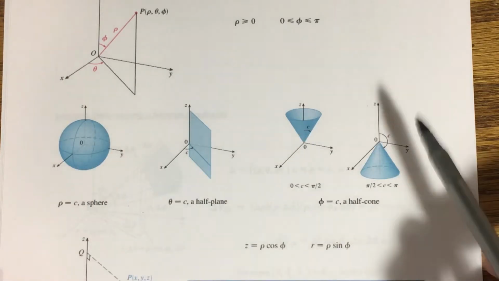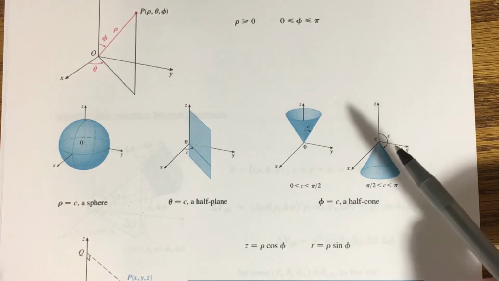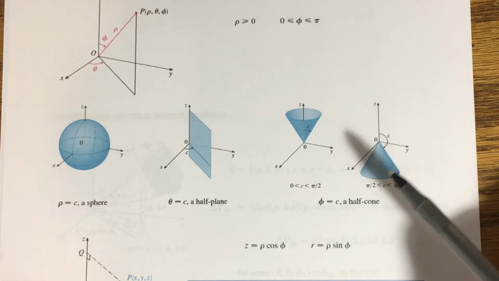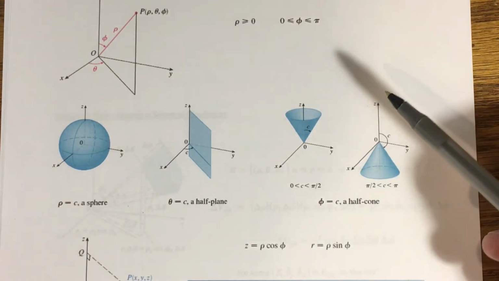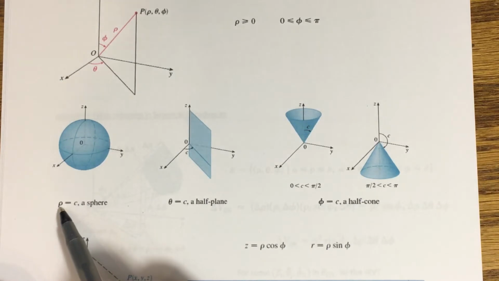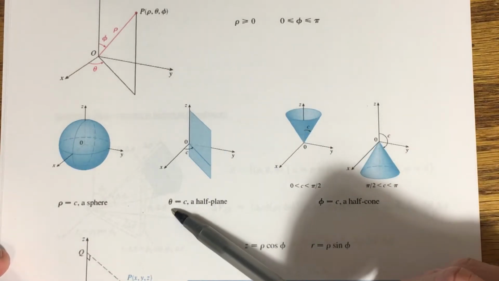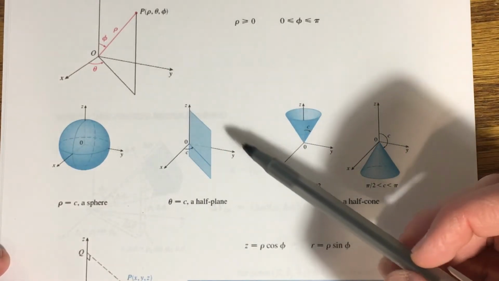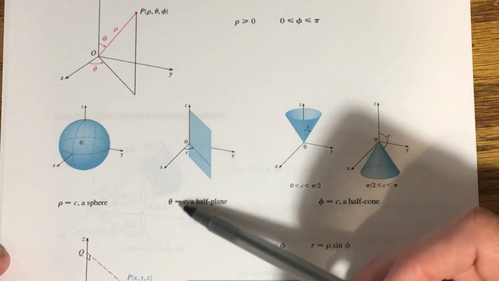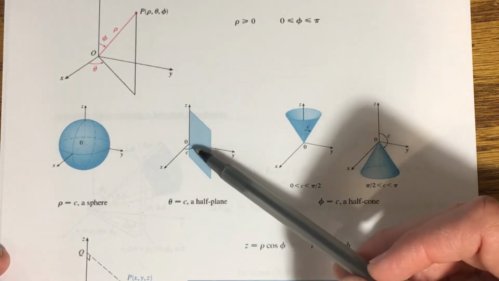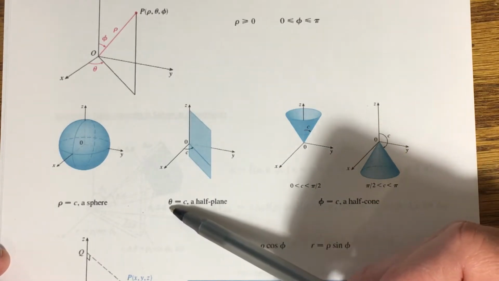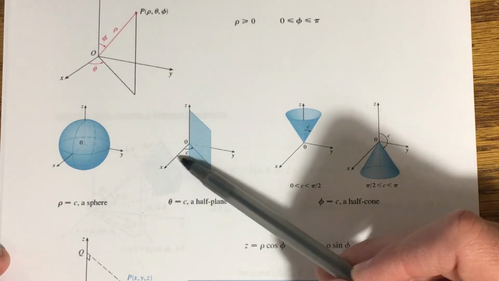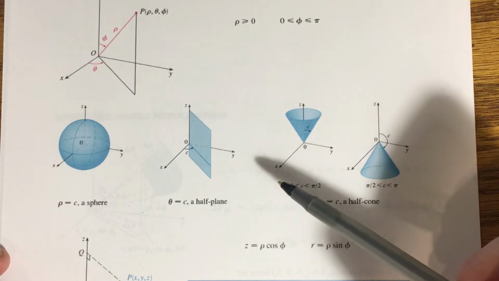Spheres, which we work with a lot, normally have a cumbersome equation in rectangular coordinates. They're very, very easy to describe in spherical coordinates, as you would expect. If we let theta equal a constant, but we let phi and rho vary, then basically we're just looking at the set of all points whose projection into the xy plane are going to have an angle of c with that positive x-axis. What that creates is what we call a half plane.